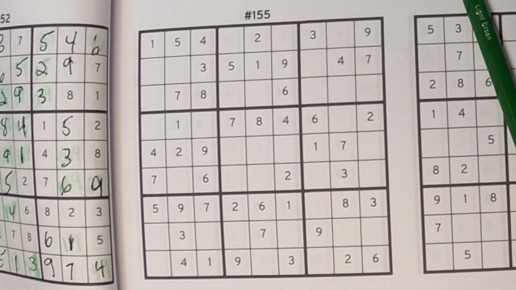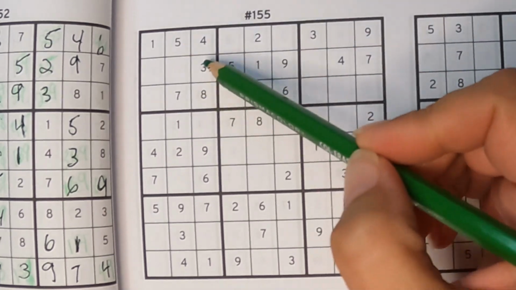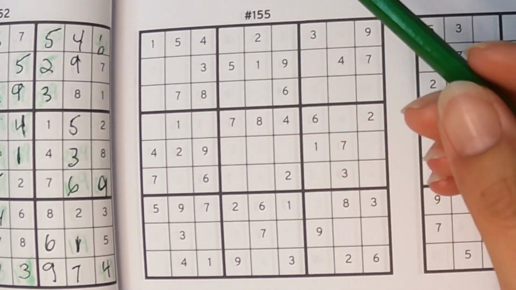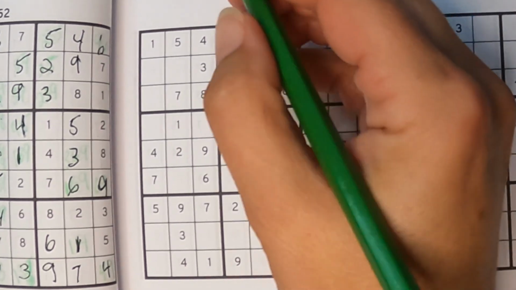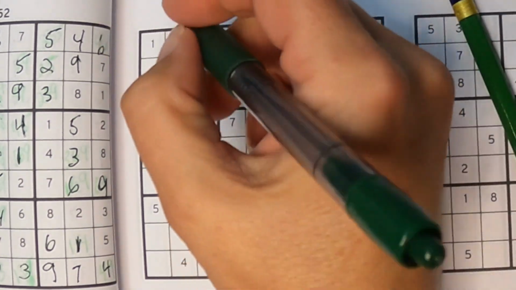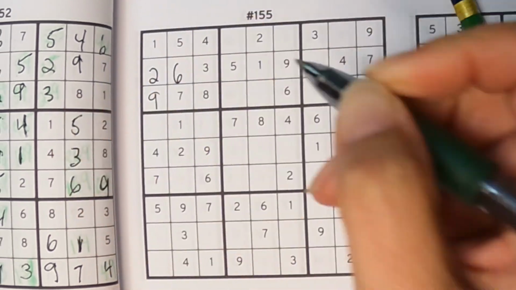Looks like today we're doing puzzle number 155. If we start with this box, we're missing 2, 6, and 9. We've got a 9 here and a 2 here. So this is our 6. That 9 means this is our 2, 9.